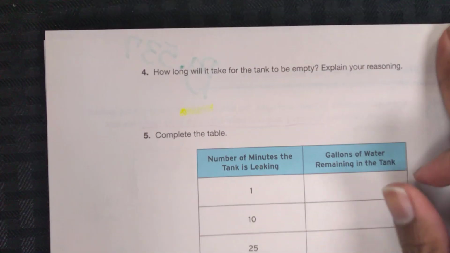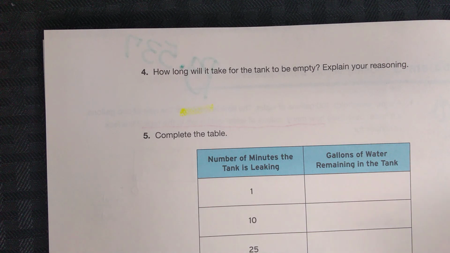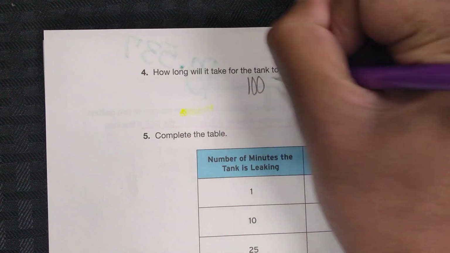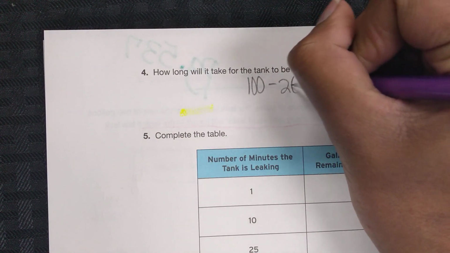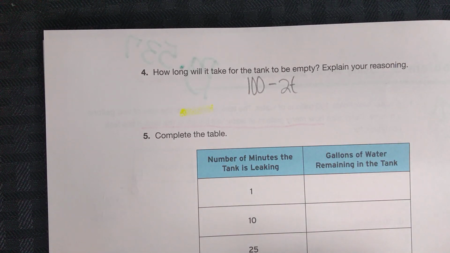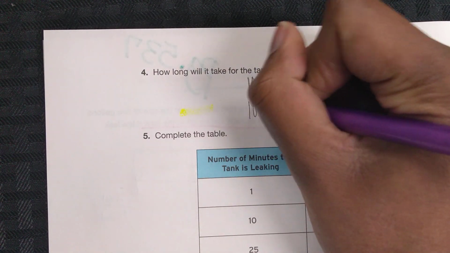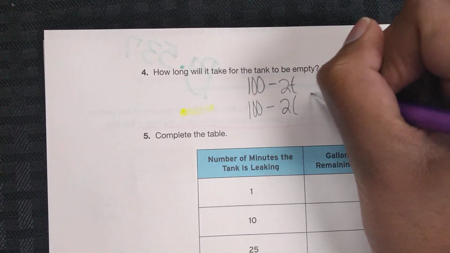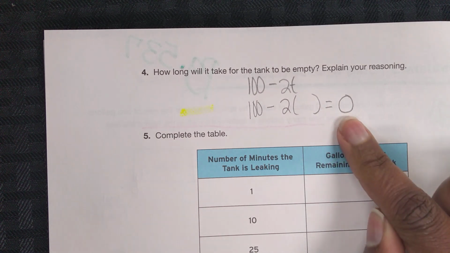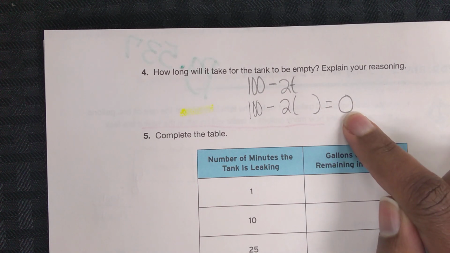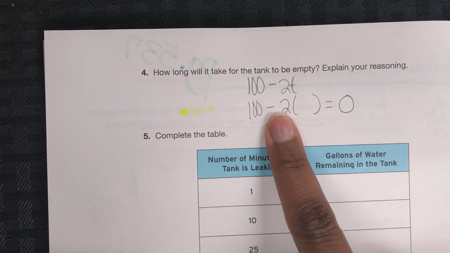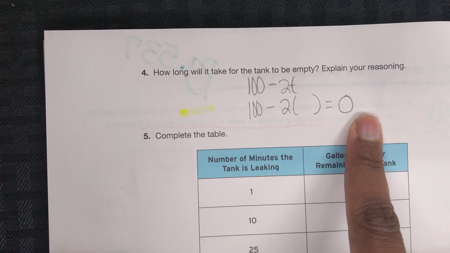How long will it take for the tank to be empty? Explain your reasoning. Well, look at what that expression was that we just wrote. We just wrote that we would take 100 and subtract 2 times the number of minutes. Well, we want to know, when is this going to be empty? In other words, when will 100 minus 2 times something give me 0? Now it's more like an equation. I want to know when there will be nothing left in that tank. Well, what would I have to multiply 2 by in order to take that number, subtract it from 100, and get 0? Think.